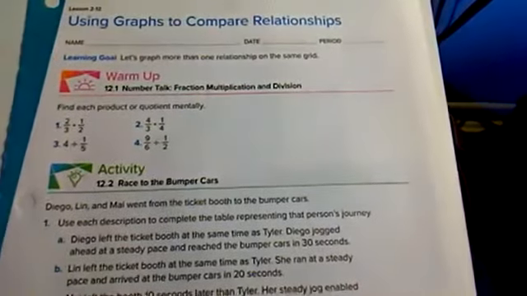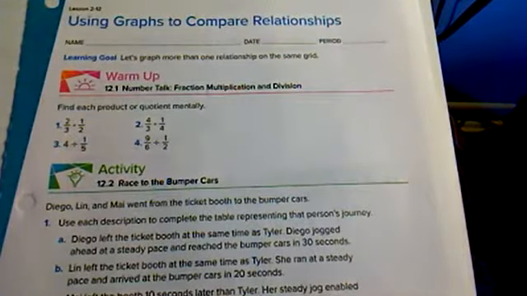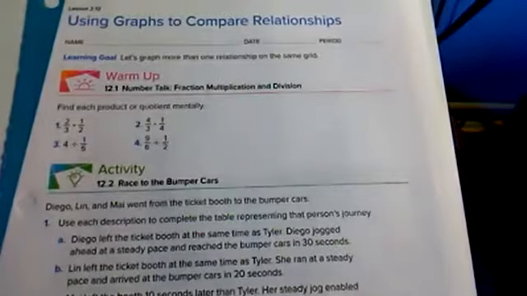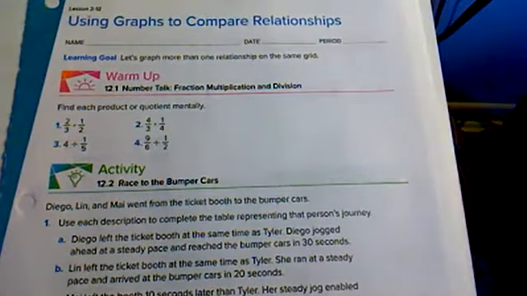Good morning. Welcome to Unit 2, Lesson 12. We're looking at using graphs to compare relationships. We're going to start off today with a warm-up on fractions and division. So I want you to pause the video to find each product or quotient mentally. So just pause the video to do that.